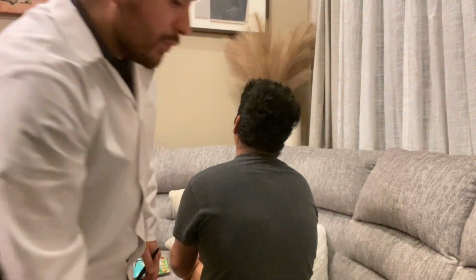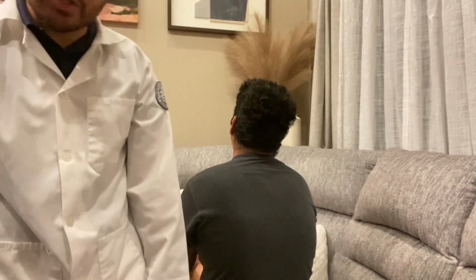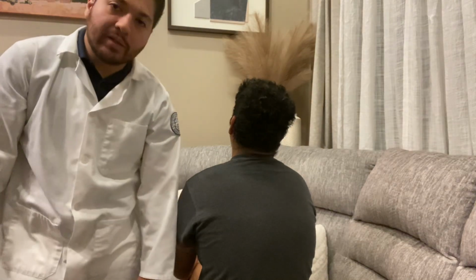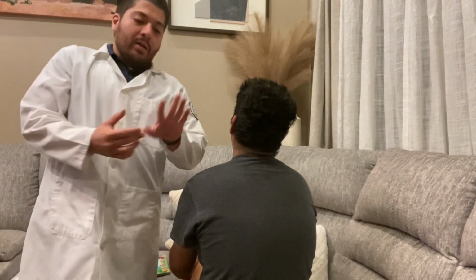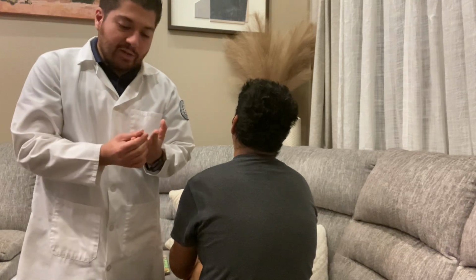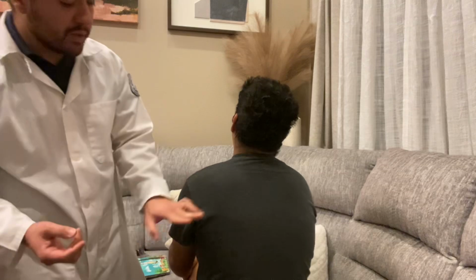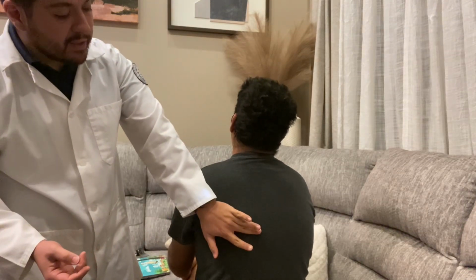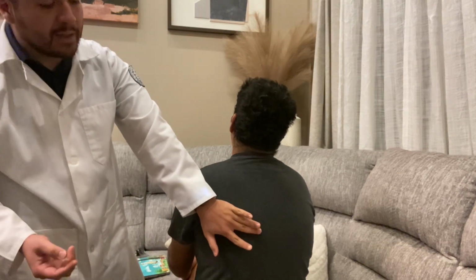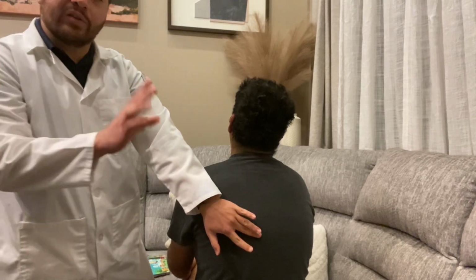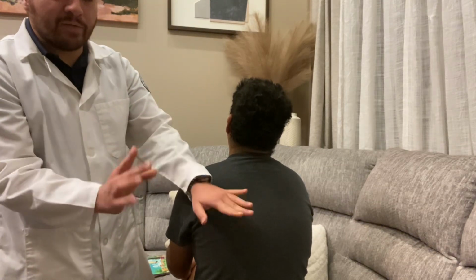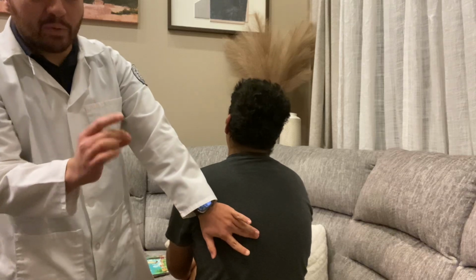And for the next part of the assessment, it's called percussion, and we're gonna be doing this with the distal interphalangeal joint of our middle finger, non-dominant hand. We're gonna put it on his skin, on his back, and with the dominant hand, on the same finger, we're gonna strike it with the tip.